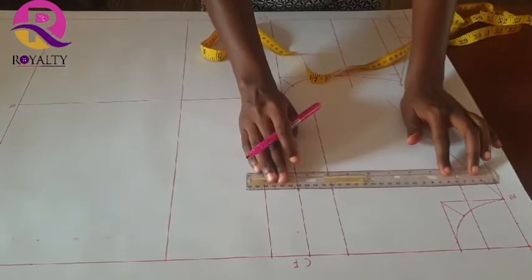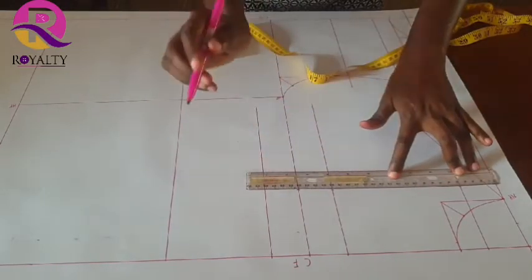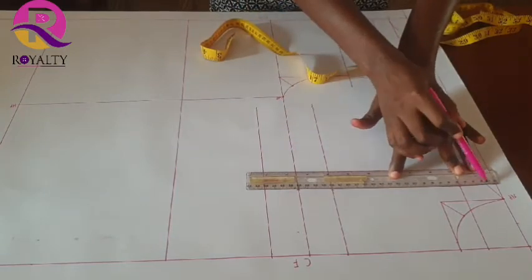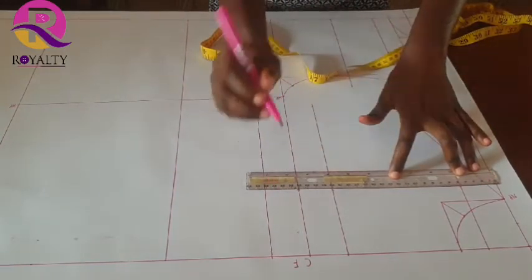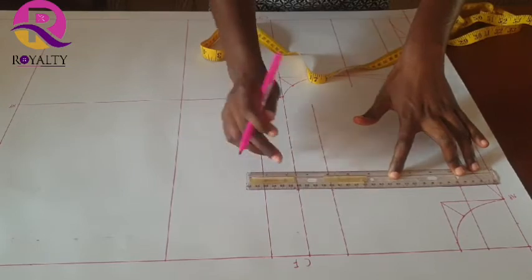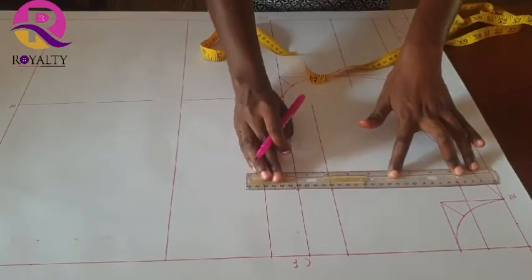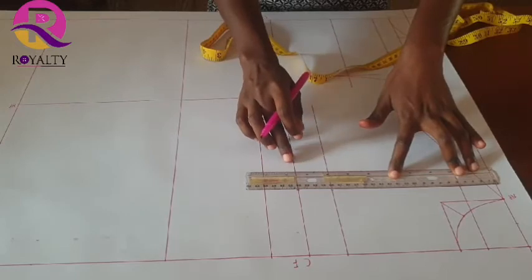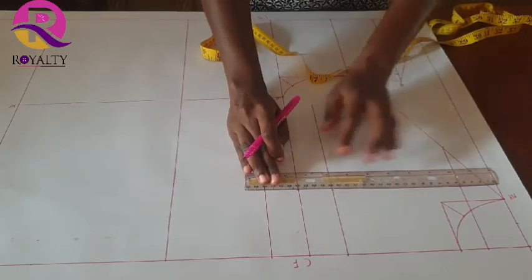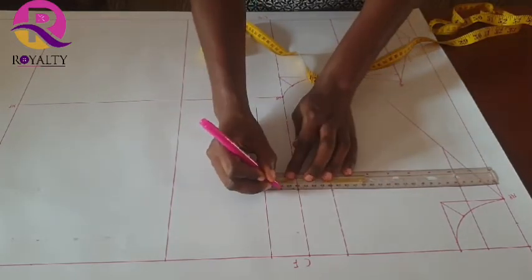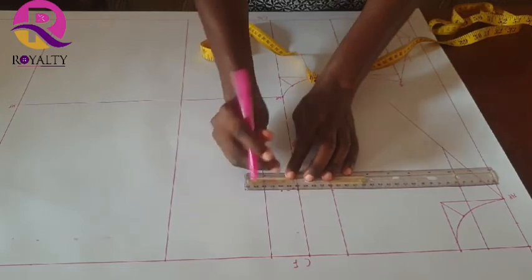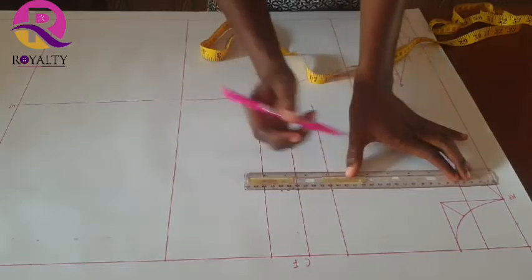Now all these points here, I'm going to connect them using a broken line. I will ensure that the broken line touches the shoulder slope and the broken line stops 2 centimeters below the armhole guideline, the bust line or armhole depth line. So I can just start with this 2 centimeters below, is somewhere here. Then I'll take it up with broken line like so.